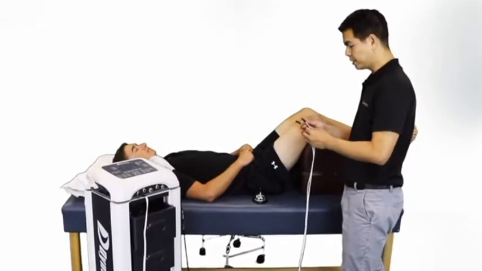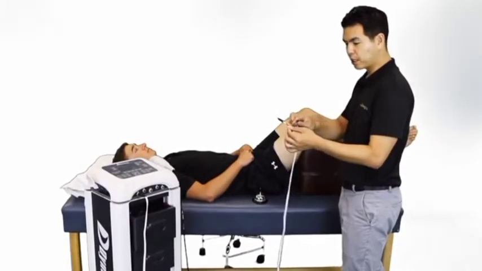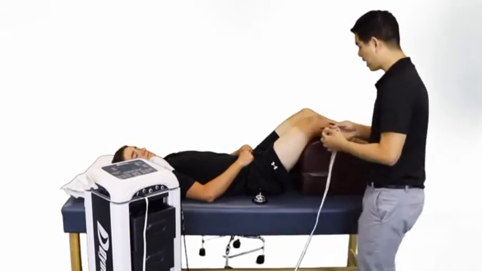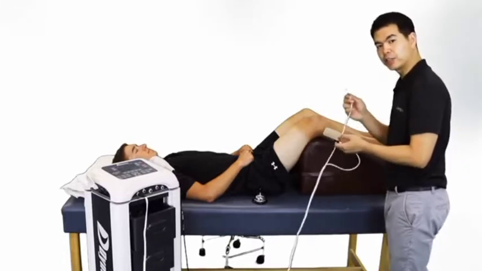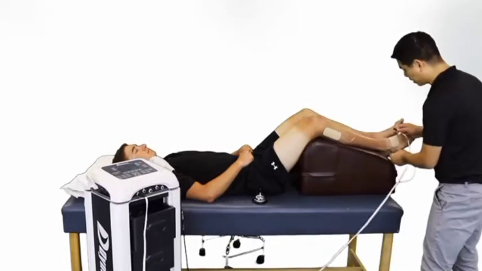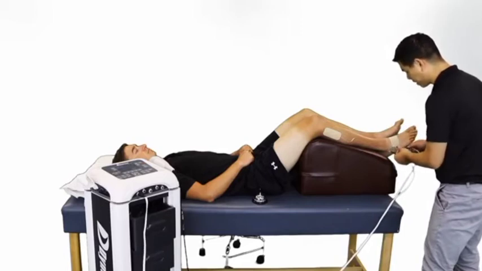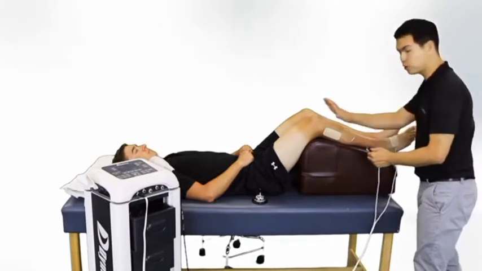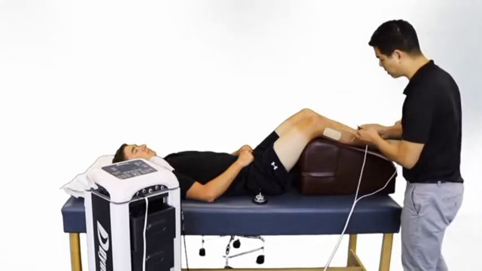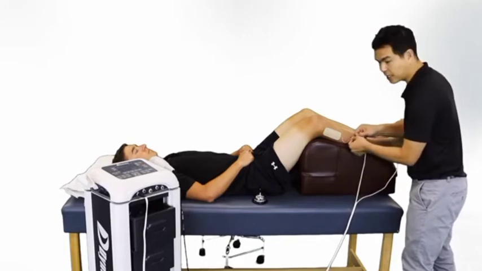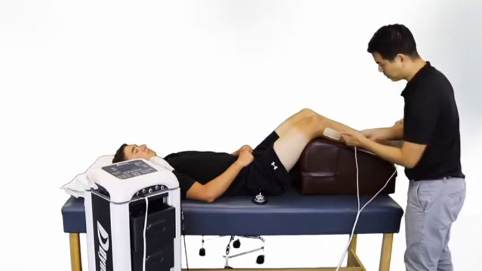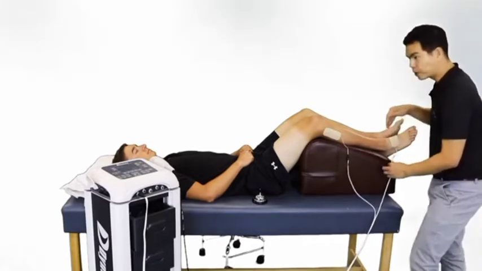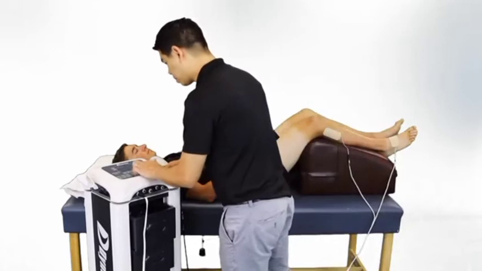As we attach the leads, notice that one of the leads is marked active, one of the leads is marked dispersive. So the active lead is the lead that I'll use and change the polarity to negative. The swelling typically is charged with a negative polarity, and so we'll use a negative polarity from the electrode here to push the swelling out of the ankle towards the positive polarity at the dispersive electrode. Dispersive, active, and we're going to set the polarity here to negative.